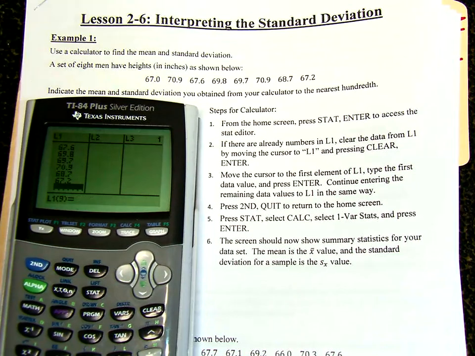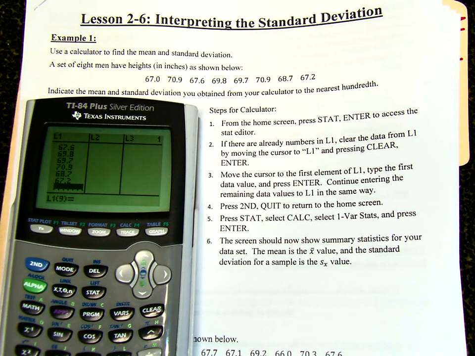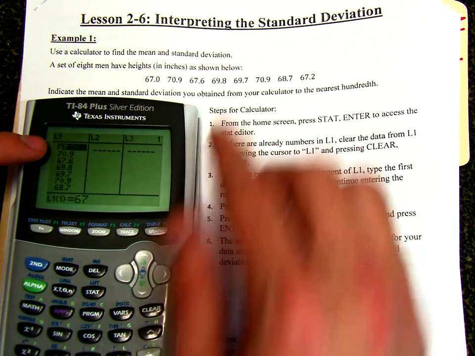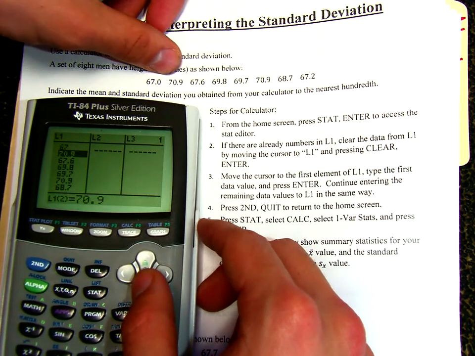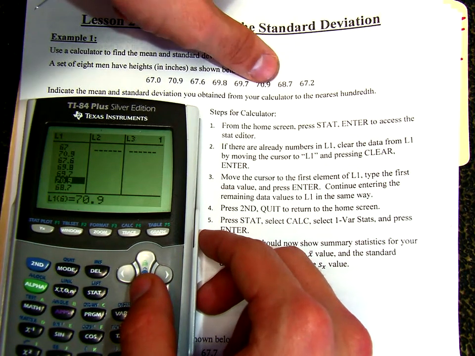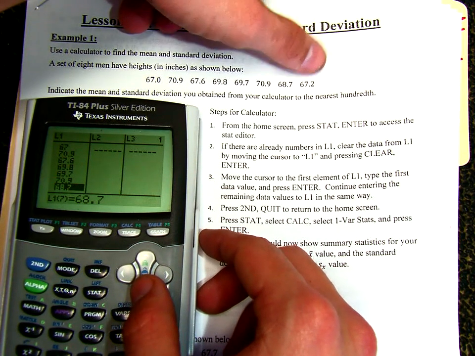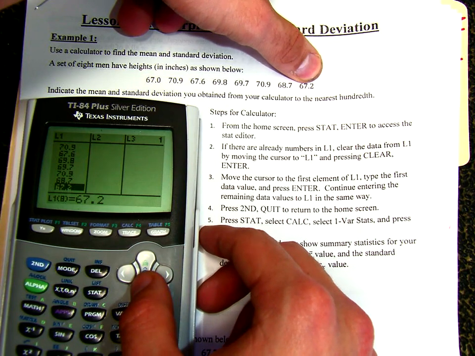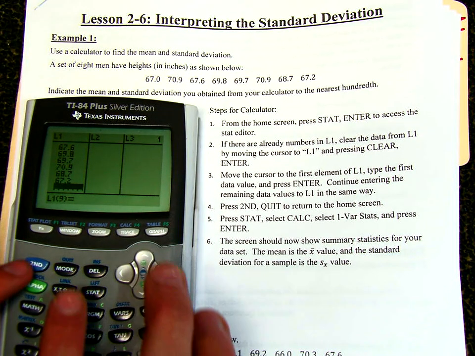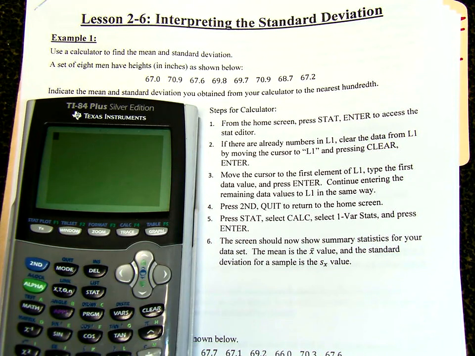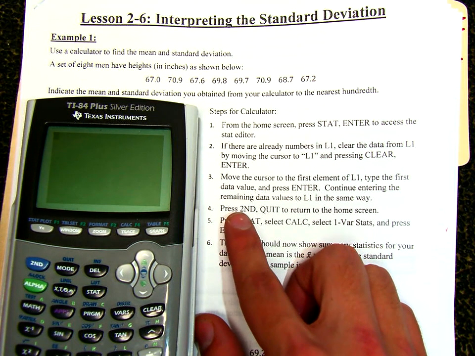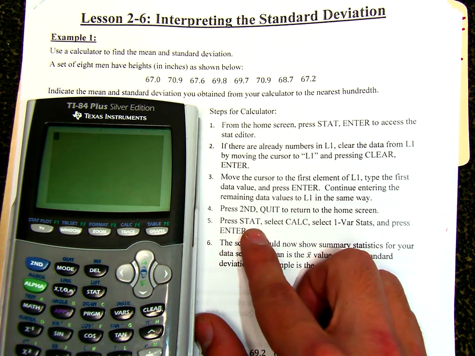Once I have these all in my calculator, I should first check the list to make sure all the numbers are correct. So I have 67.0, 70.9, 67.6, 69.8, 69.7, 70.9, 68.7, and 67.2. So now I'm good. To clear out of this, I'm going to hit second mode to quit out. Now we want to calculate one variable statistics.